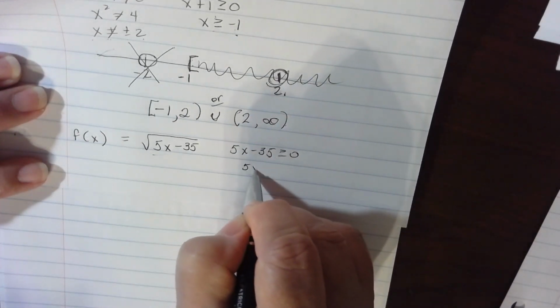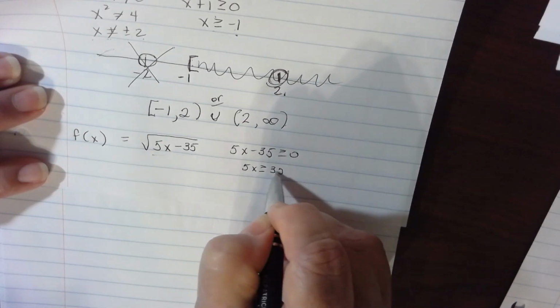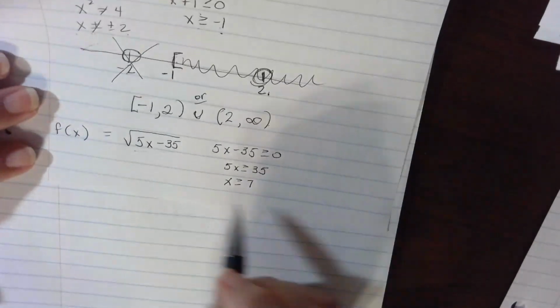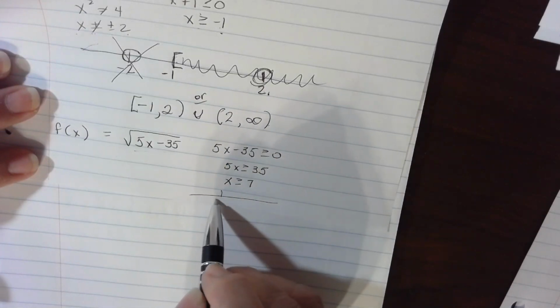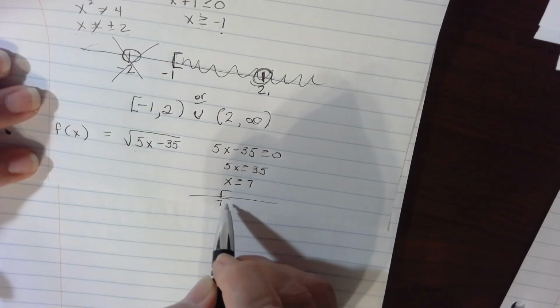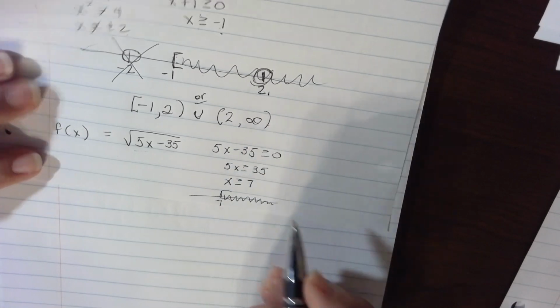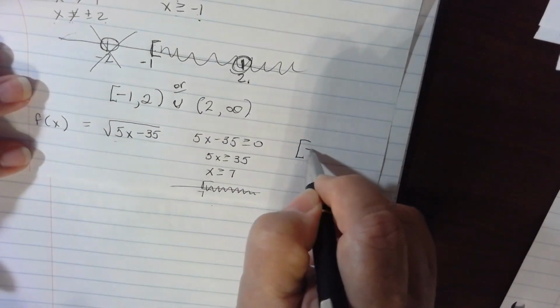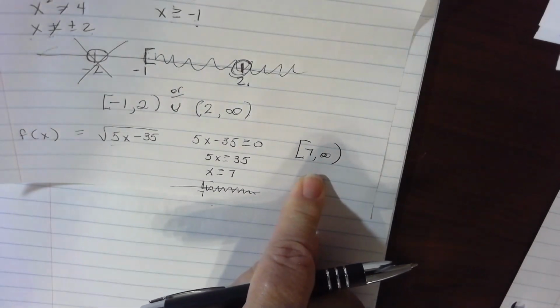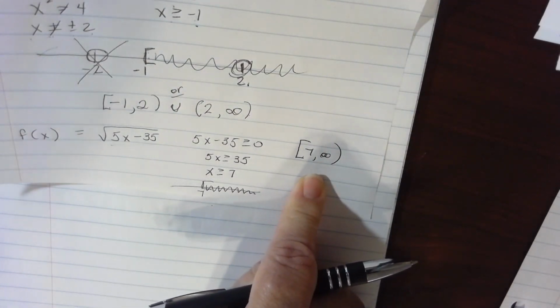So you add the 35 and divide by 5. So if we looked at that on a number line, we would start at 7 and go to the right. So our answer is just 7 to infinity. And that one is just one part. You don't have to have multiple parts with that one.